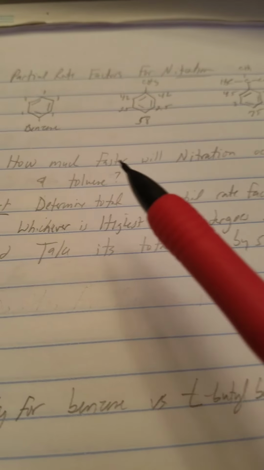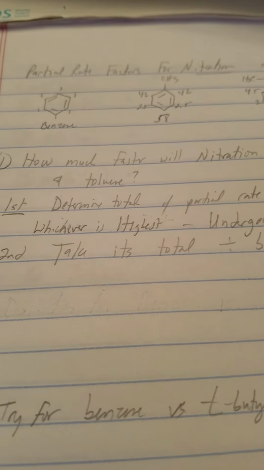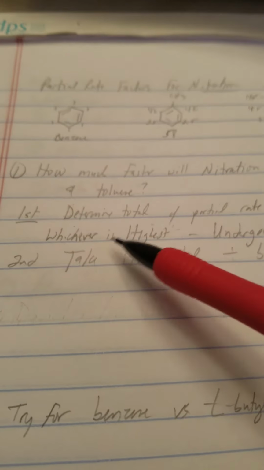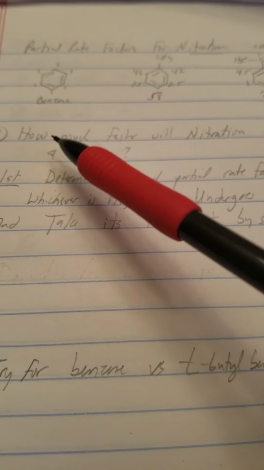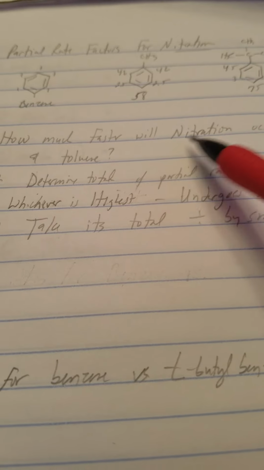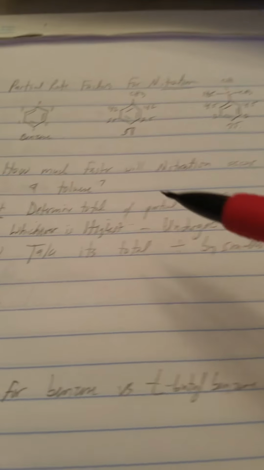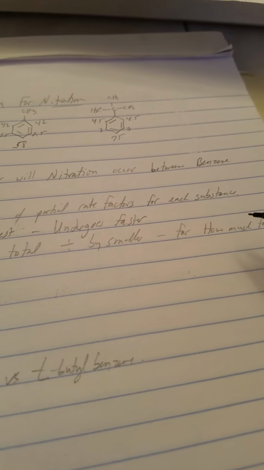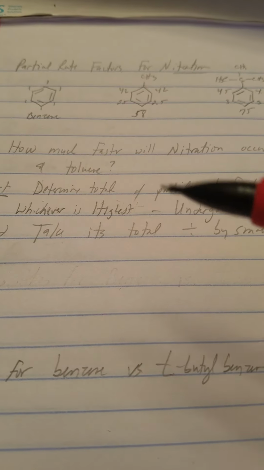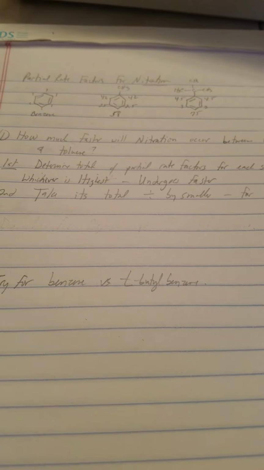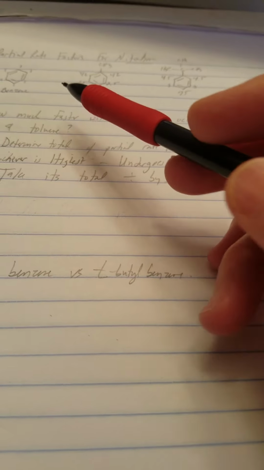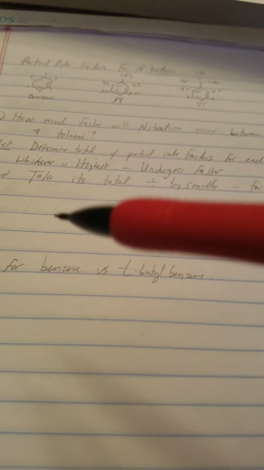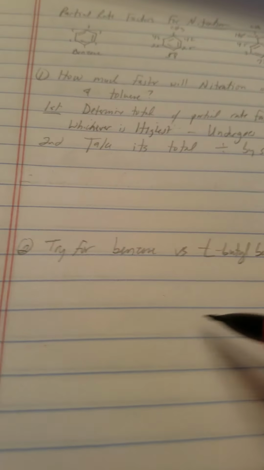Now these are all based on nitration, but you could have them for other reactions as well. So that's what all of these numbers have been derived from experimentally. Here it says, how much faster will nitration occur between benzene and toluene? The first thing we need to do is determine our total partial rate factors for each of our substances. Of course, for benzene, it's pretty easy. We have 6 ones, so its total is going to be 6 times 1, or 6.